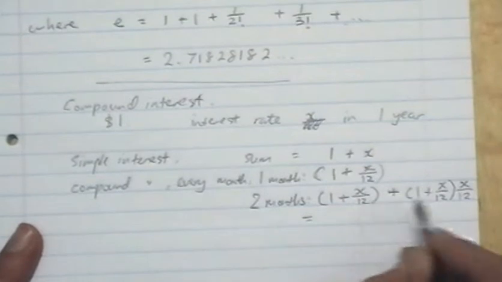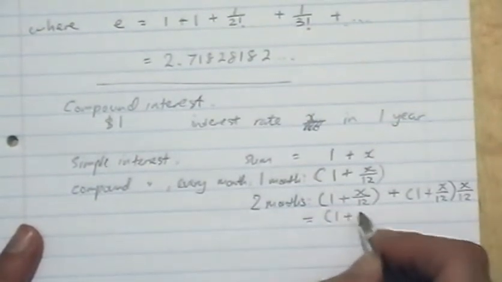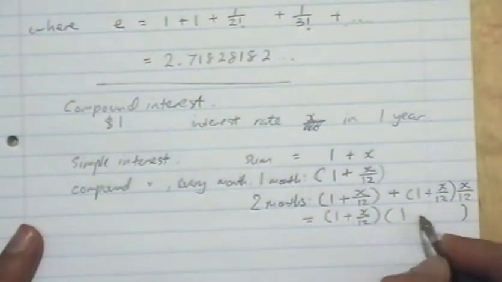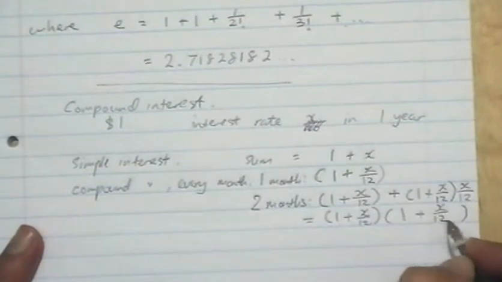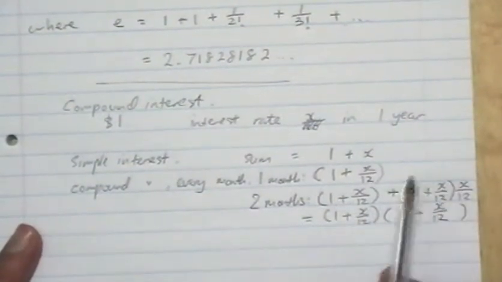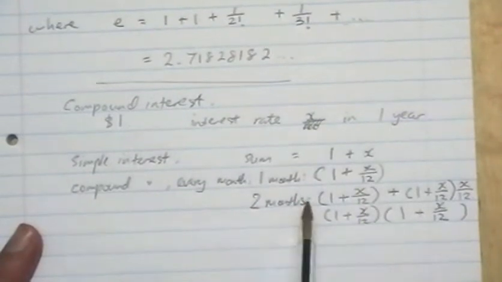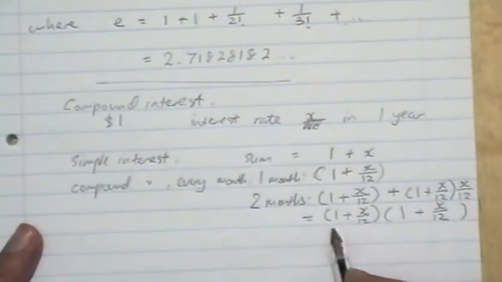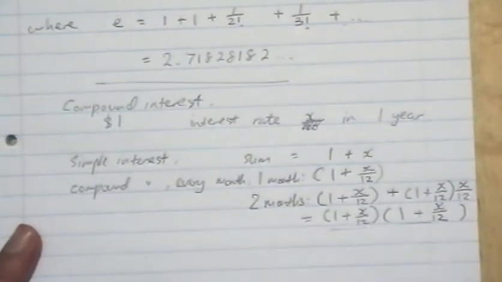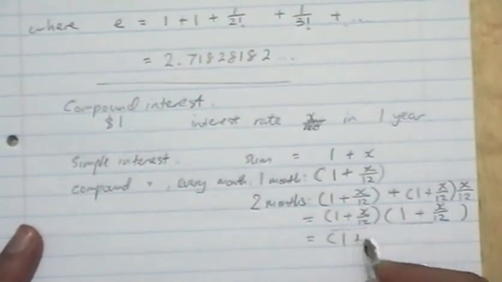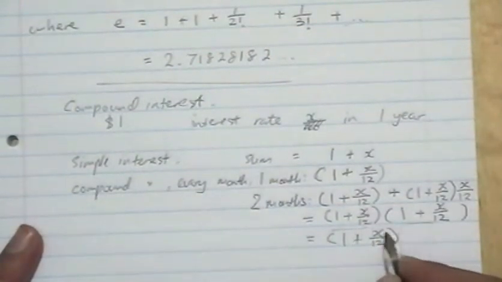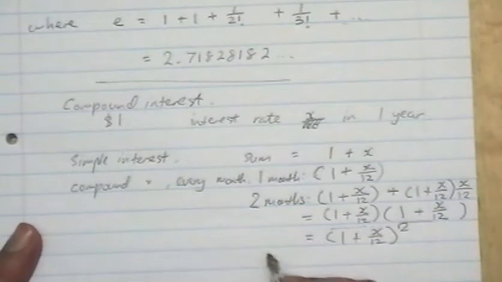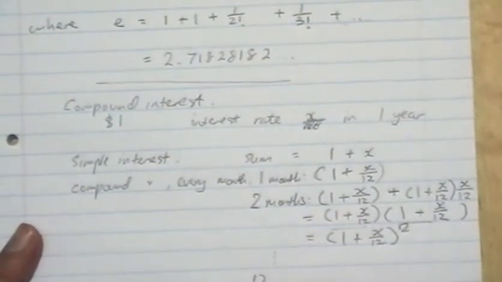Now you can see that this can factor out, and I can have 1 plus x over 12 in a bracket. So if I take this common factor outside a bracket, then this is what I get in a bracket, and I have 2 factors that are the same multiplied together. So this means 1 plus x over 12 squared.